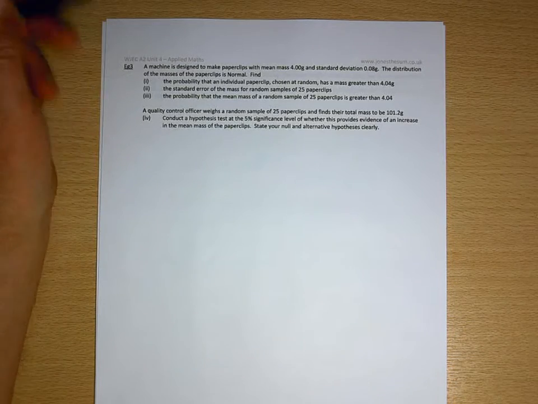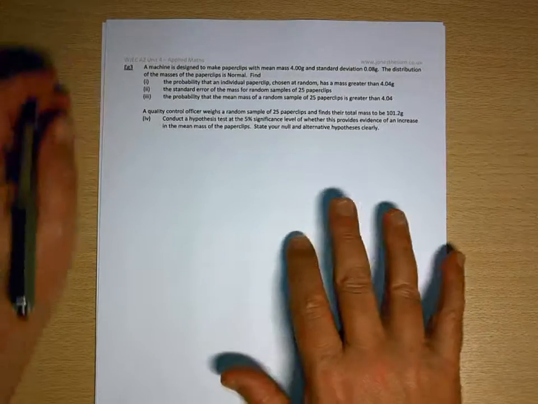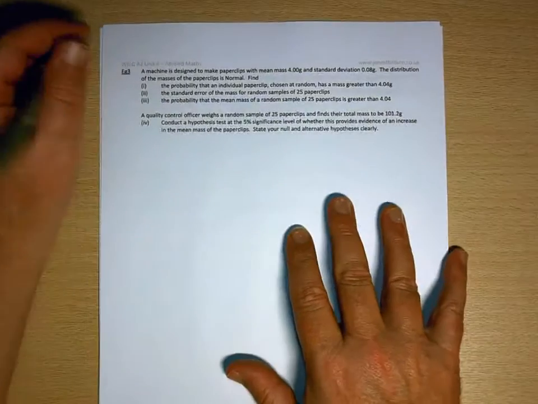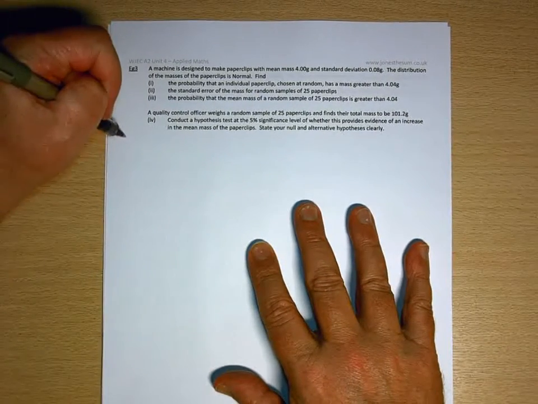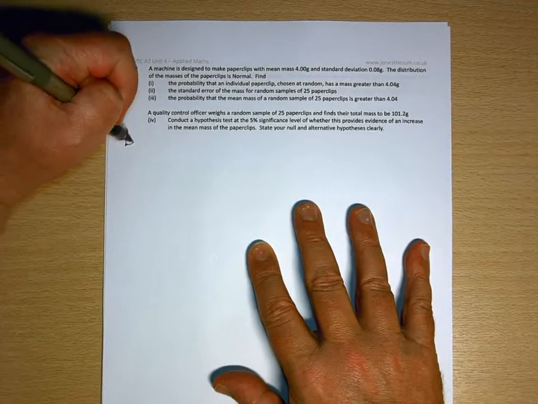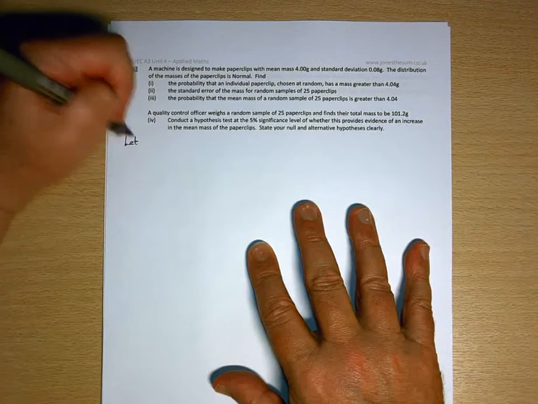So if we work through the first up, I've got a normal distribution, so I'll declare my random variable.